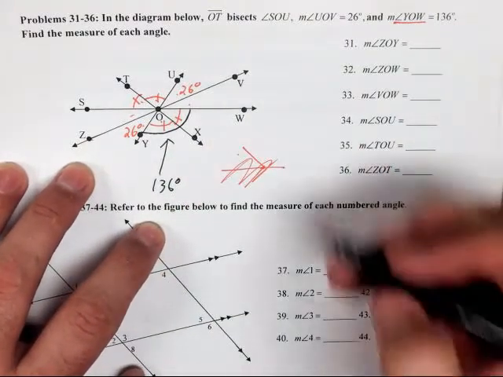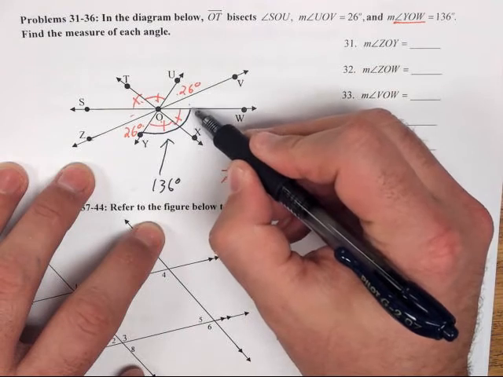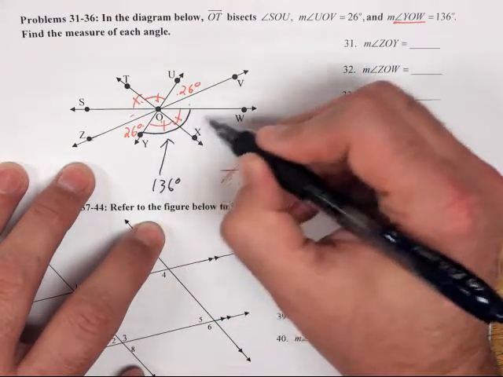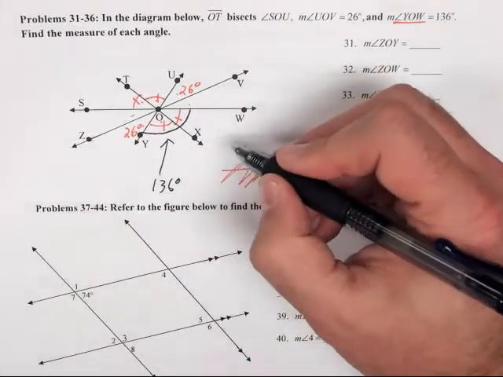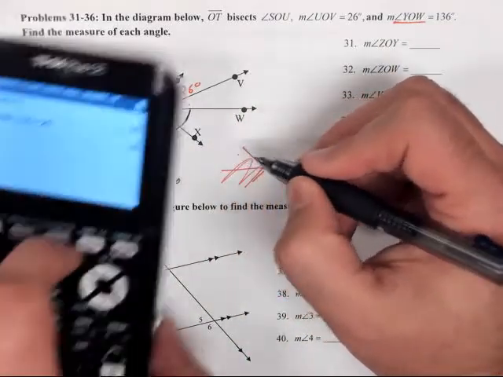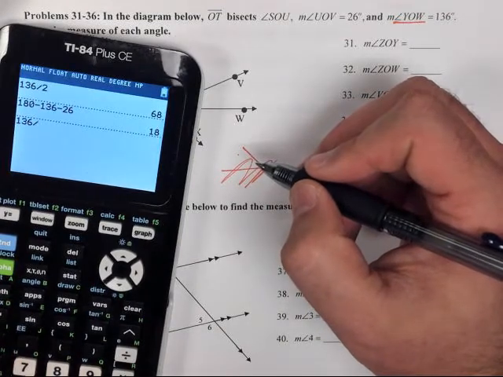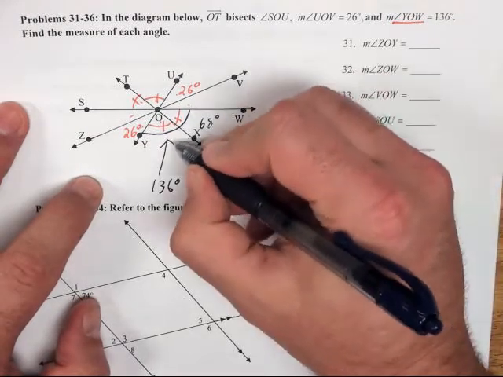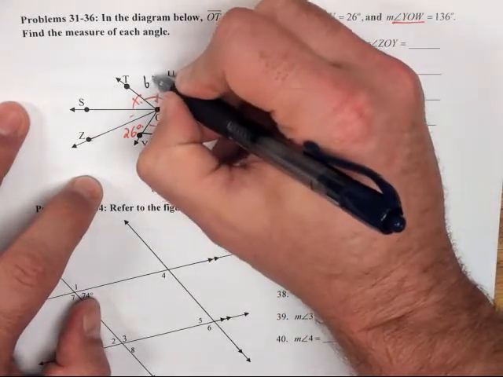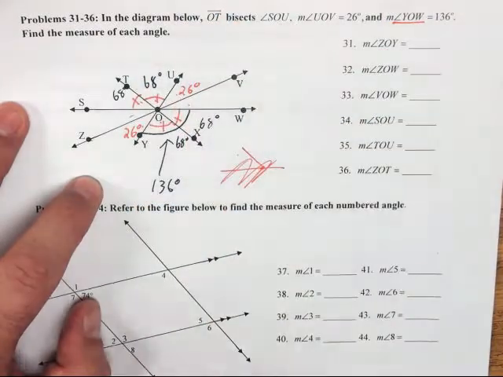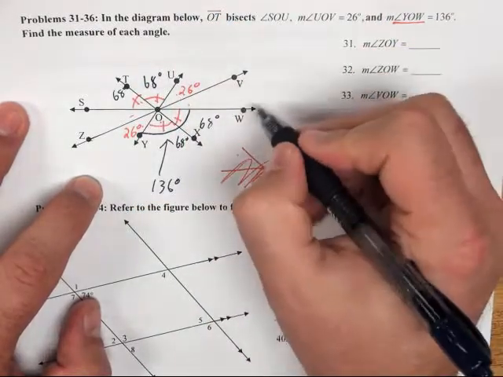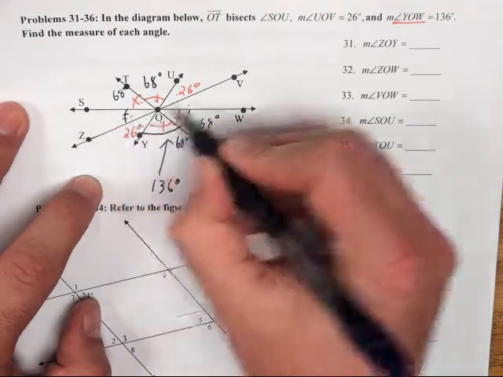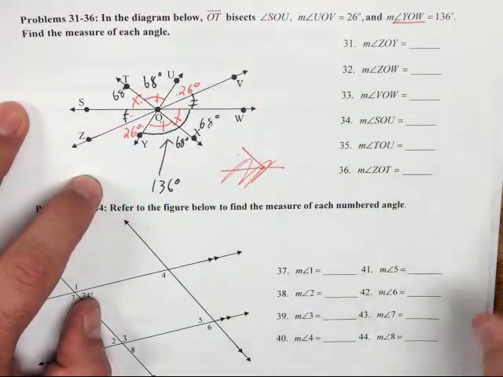All right, now we can start doing some more figuring. Since this is 136 and these two are equal, that means that each of the smaller angles is just half of 136. So 136 divided by 2 is 68 degrees. So this is 68 degrees, that's 68 degrees, and so are the ones on the other sides. Now, I got to figure out the measure of angle VOW, and this one on this side is going to be the exact same since they're vertical angles as well.